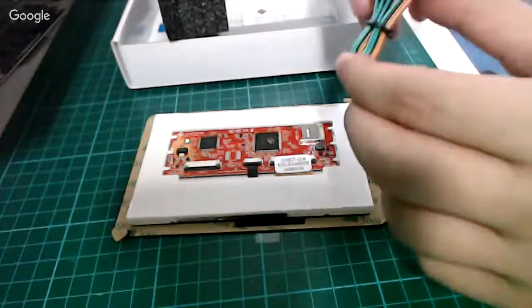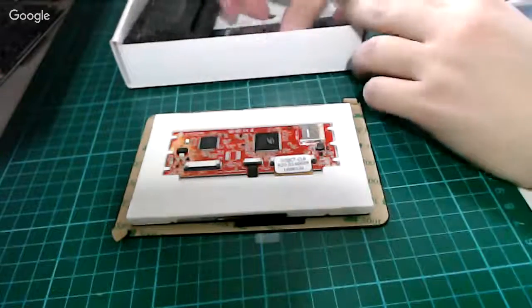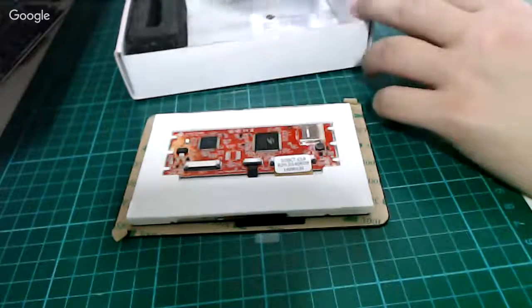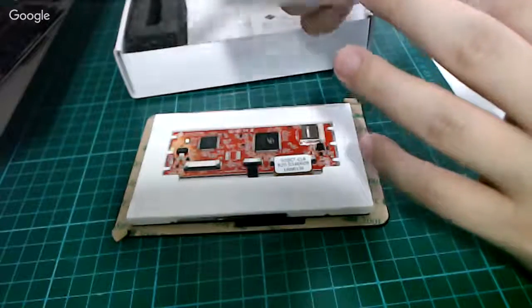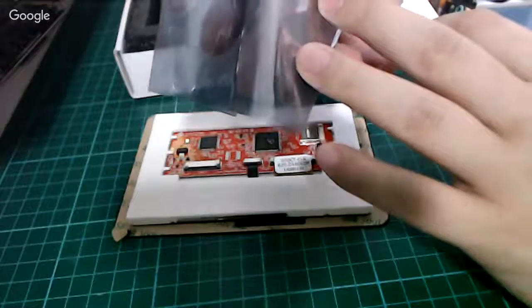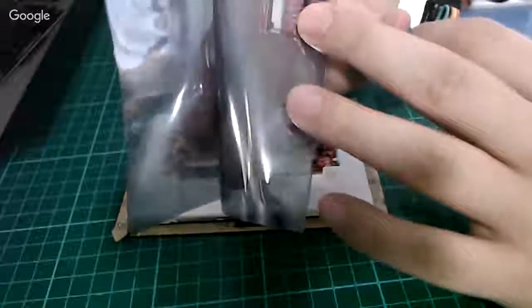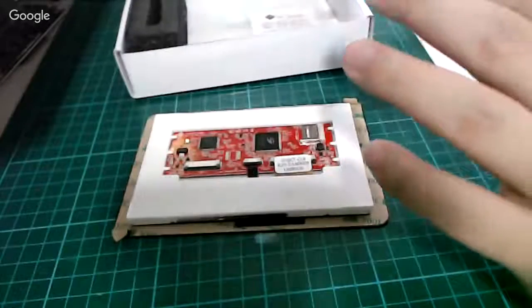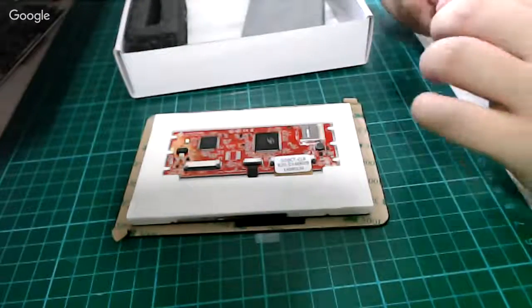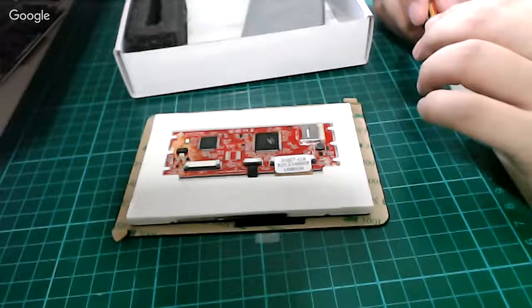These cables are to be connected to this Gen 4 interface, the Gen 4 IB.